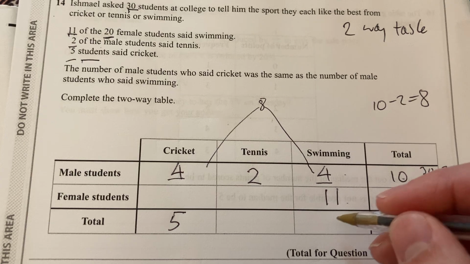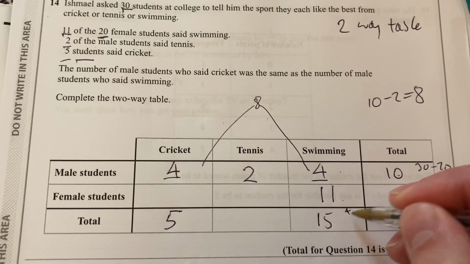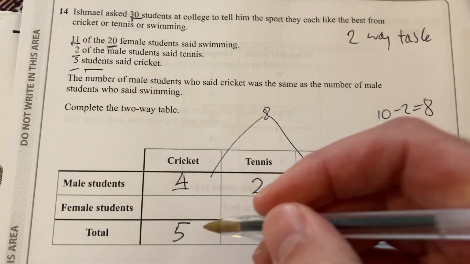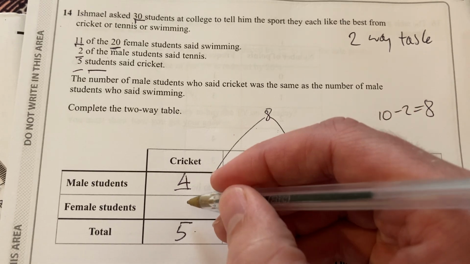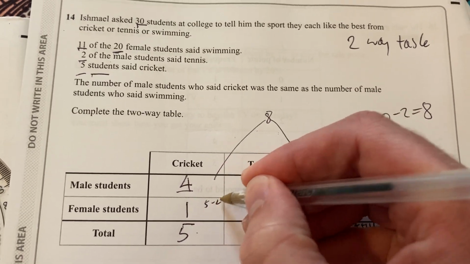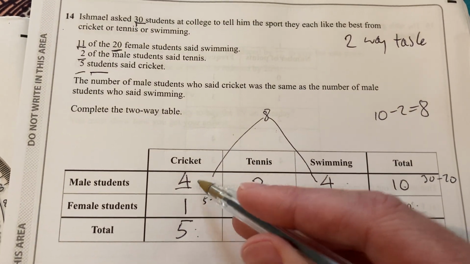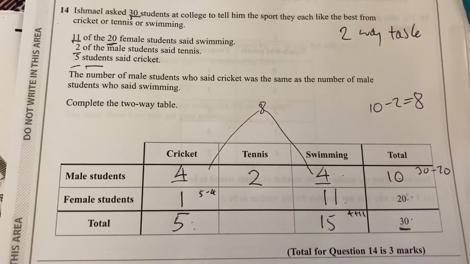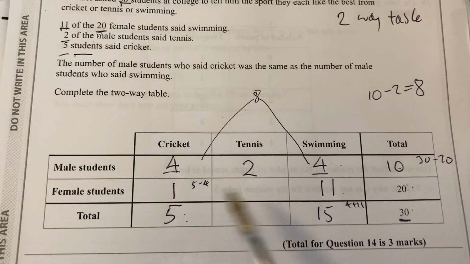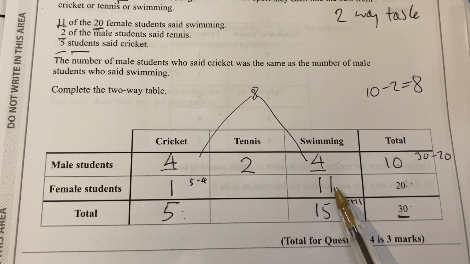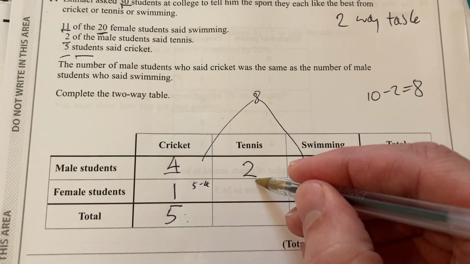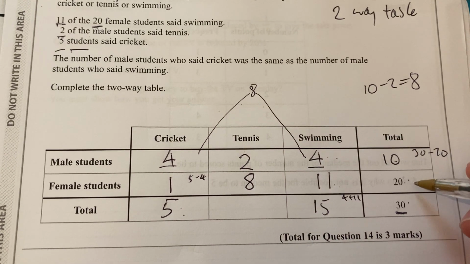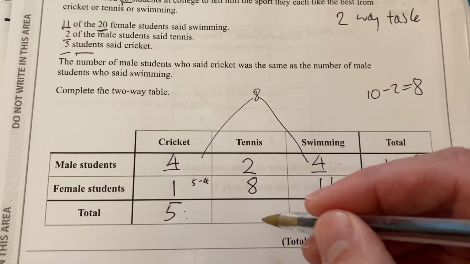4 plus 11 is 15. That comes from 4 plus 11. 5 minus 4 is 1. Notice if I have the total, I'm subtracting. If I'm trying to find the total, I'm adding. Now, 1 plus 11 is 12. So I need 8 more to make that total of 20. And then 2 plus 8 is 10.